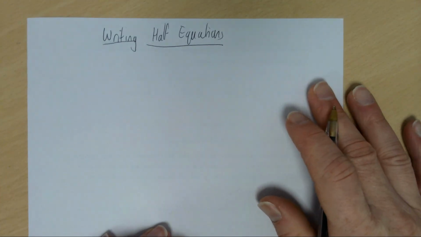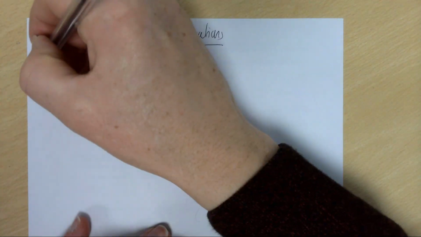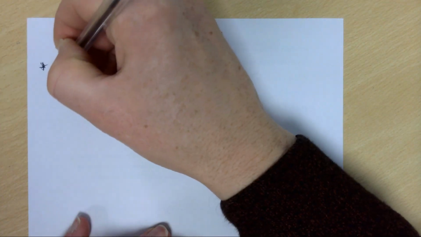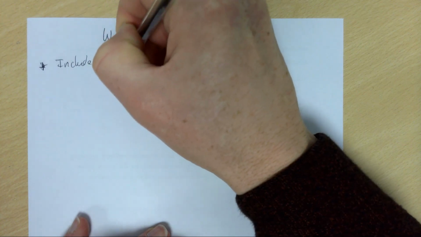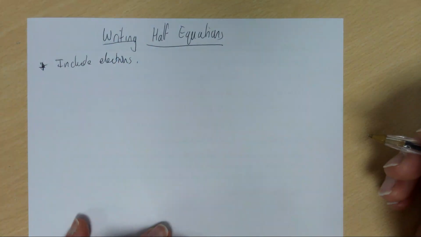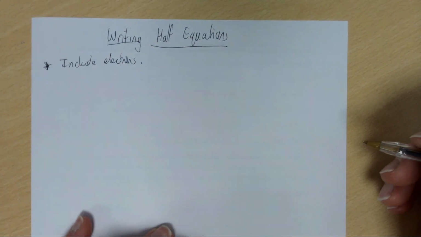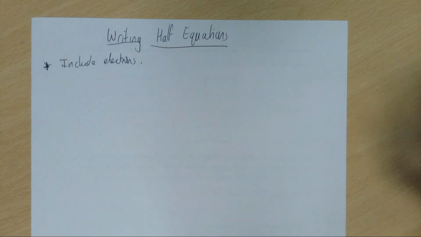So writing half equations. Half equations, remember, always include electrons because we're showing either an oxidation or reduction taking place. Half equations are one half of the process that's happening in a redox reaction.